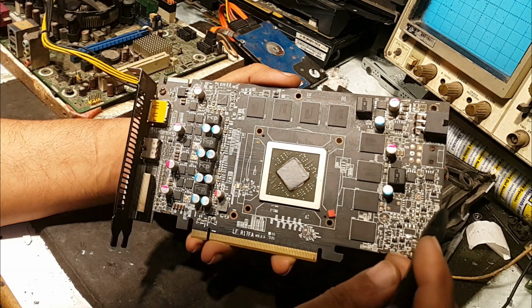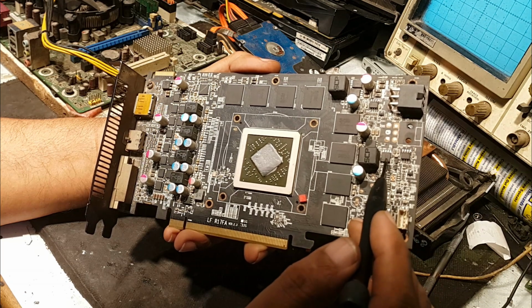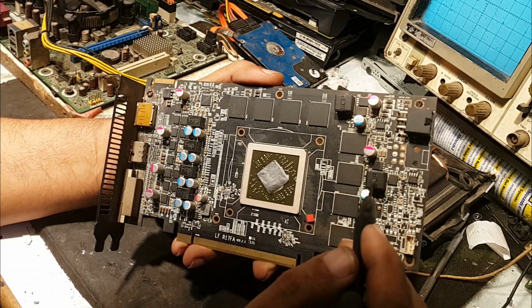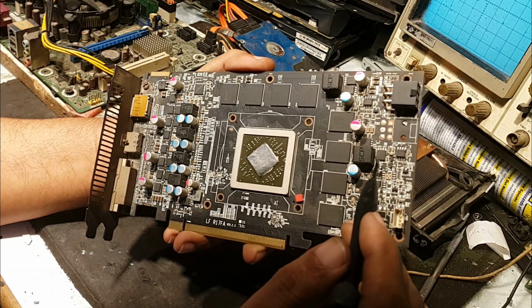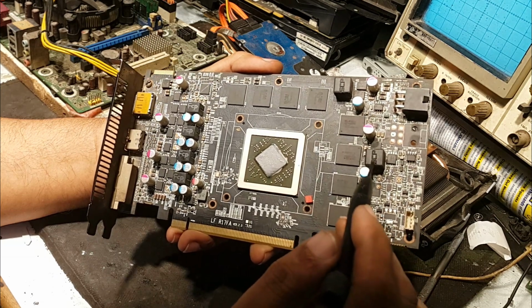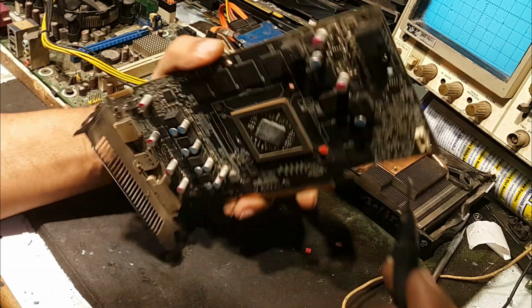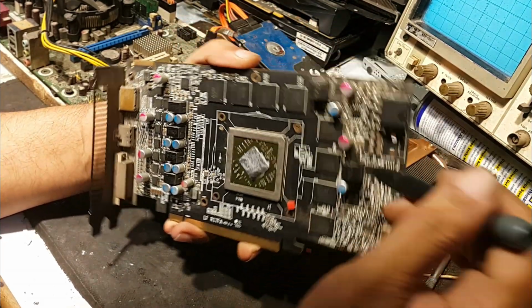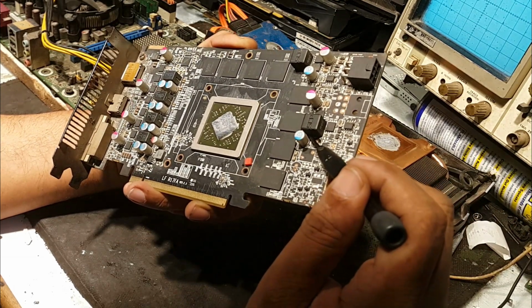And here is another power supply like this. These two FETs are driving this choke, and for the voltage generated via this choke, the input is like here, this point, and the output is here, this point.